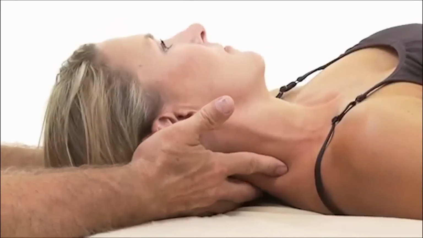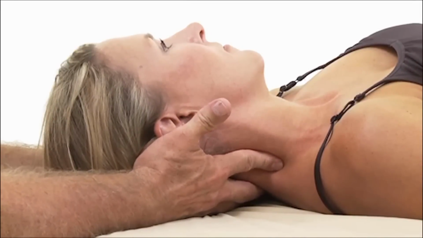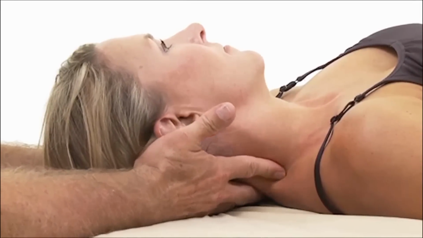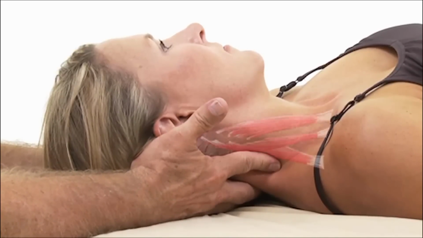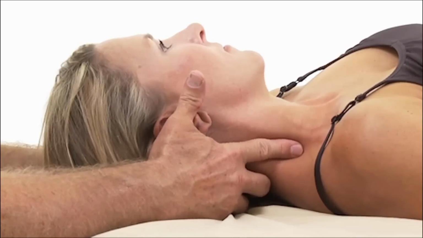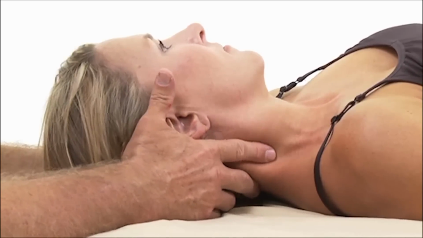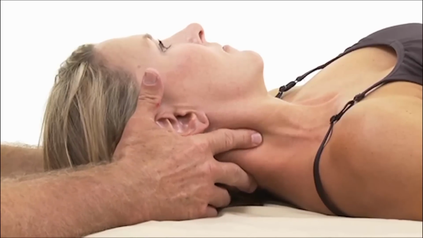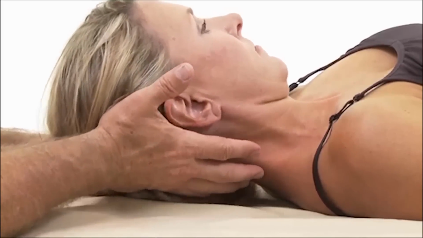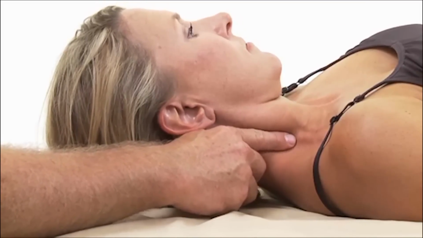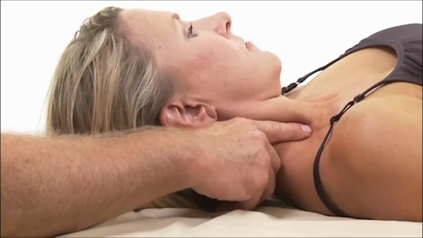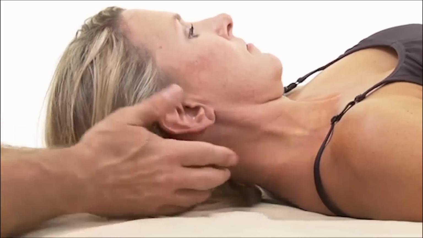To palpate the posterior scalene, we'll use a flat palpation technique to strum across the muscle belly. We'll move anteriorly and strum across the muscle belly of the middle scalene. To help us palpate the anterior scalene, we'll flex the head and neck. Once again, strumming across the muscle belly, and the anterior scalene is located under the SCM.